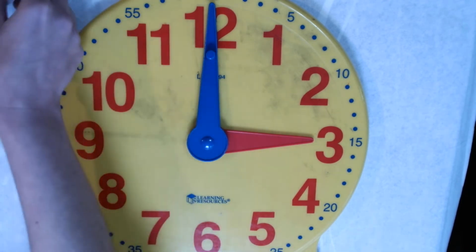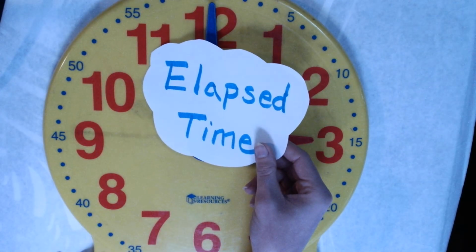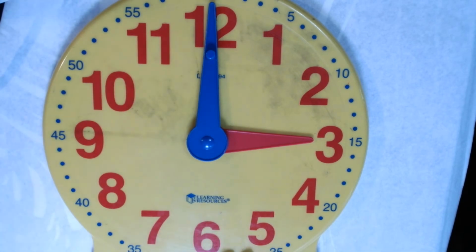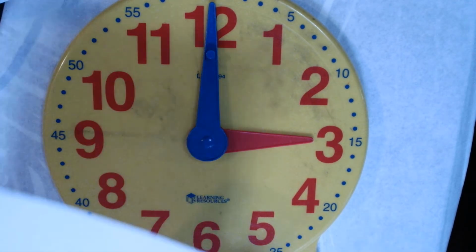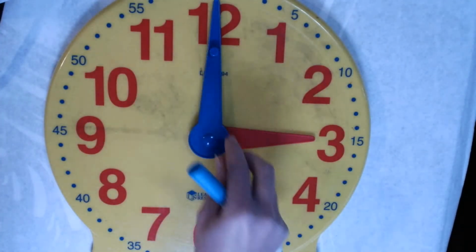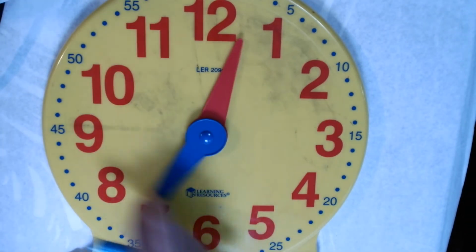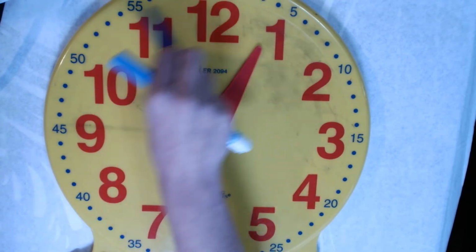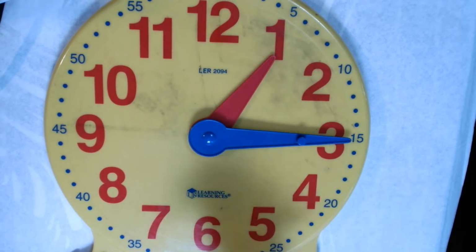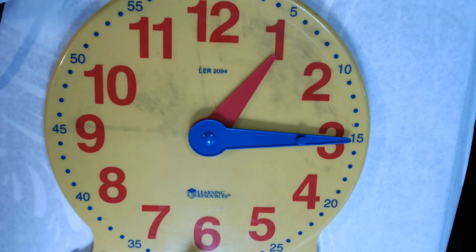Now let's talk about elapsed time. Let's say that you started doing your math activity at 1:15. But then you worked for 20 minutes.